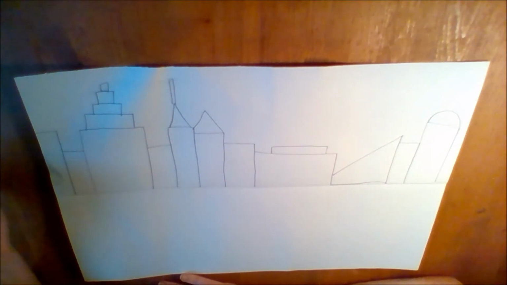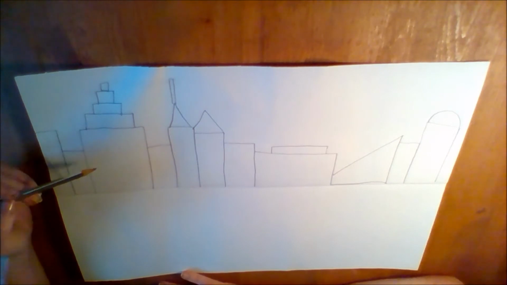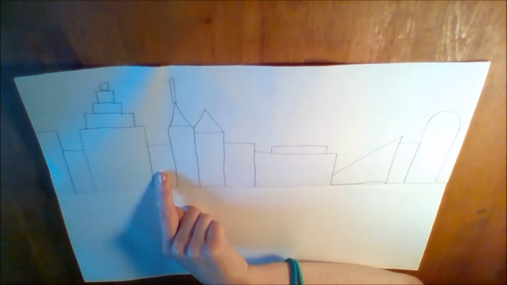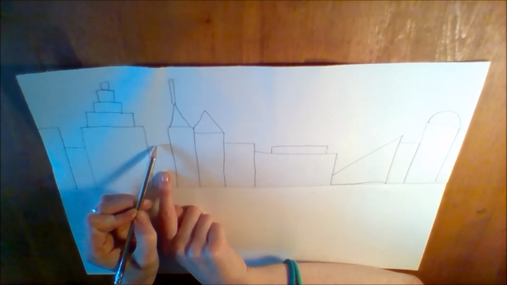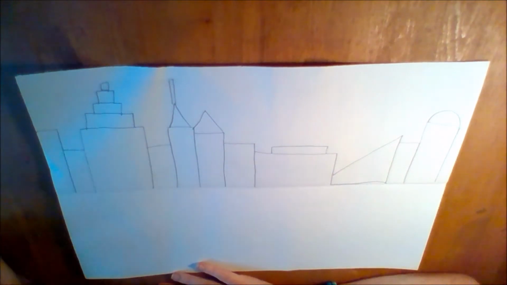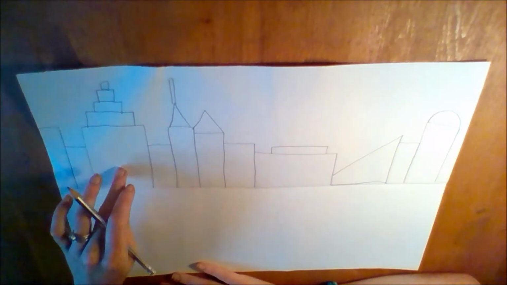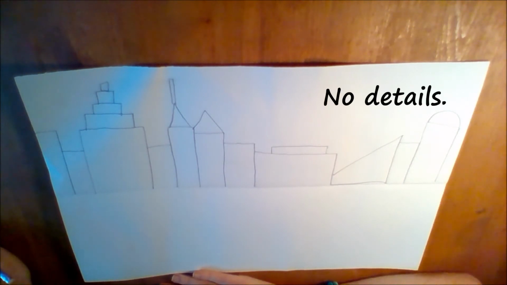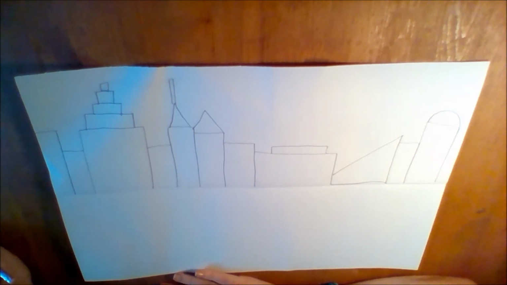Sometimes I can draw my buildings so it looks like they overlap. This building and this building look like they're in front of this building just because I made a line between the 2 buildings to make it look like it goes behind these 2. You'll see that I didn't add any other details like signs or windows or doors. We're going to save those for later. Your job right now is to think of all the kinds of buildings that you want and the different shapes that you want them to be.